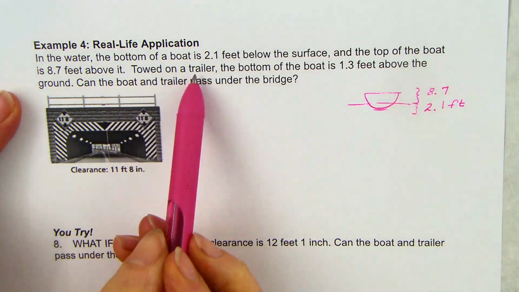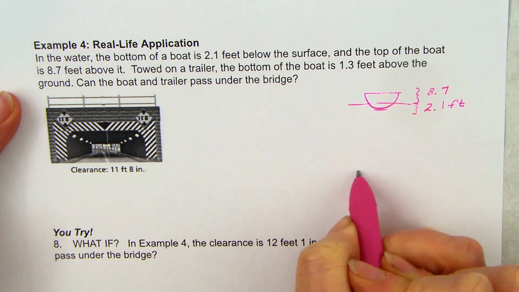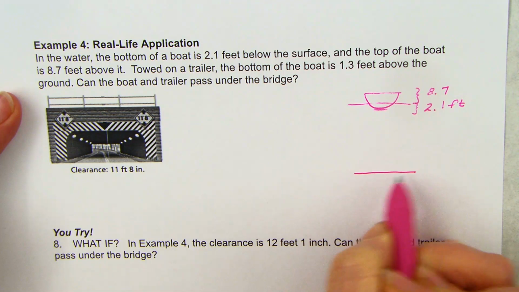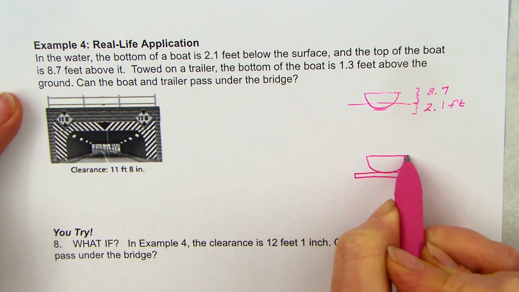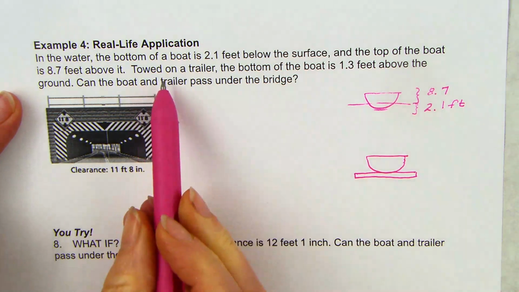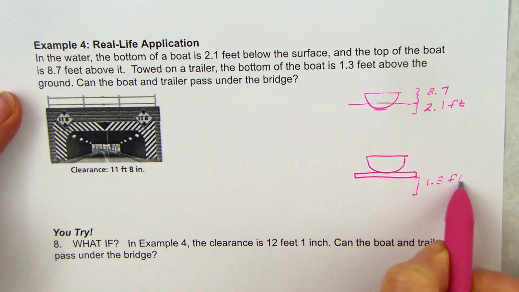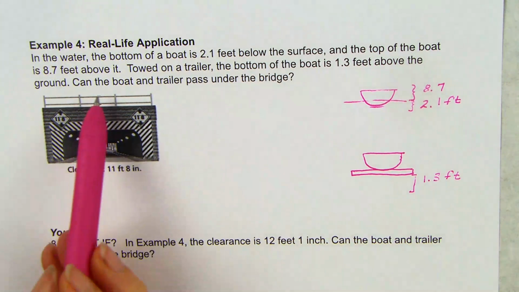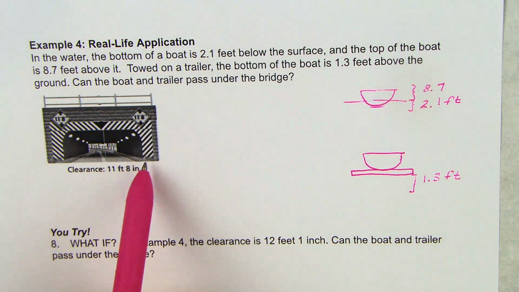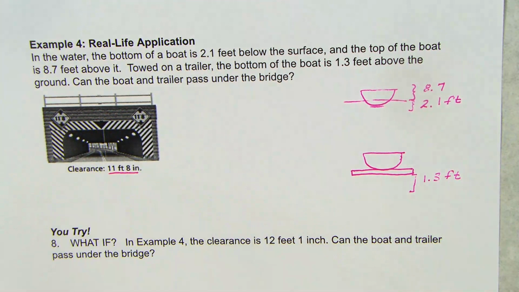And then towed on a trailer, the bottom of a boat. So now we're going to add the boat onto a trailer. Dare I try to draw a picture? Here's the trailer. And now we're going to put the boat on top of that. All right. And now the bottom of the boat is 1.3 feet above the ground. Also, not to scale. So we want to know if the boat and the trailer can pass under this bridge, which has a clearance of 11 feet 8 inches.